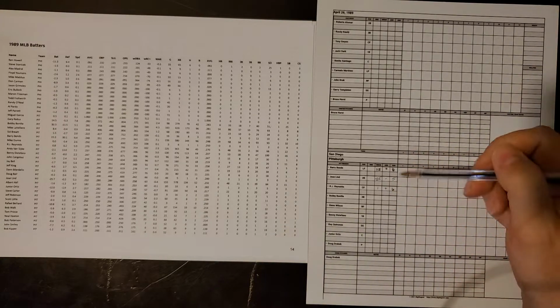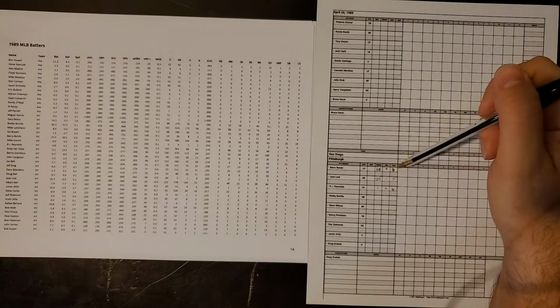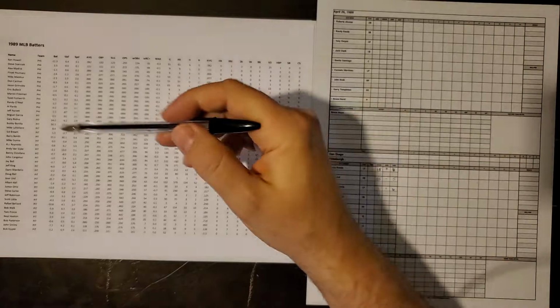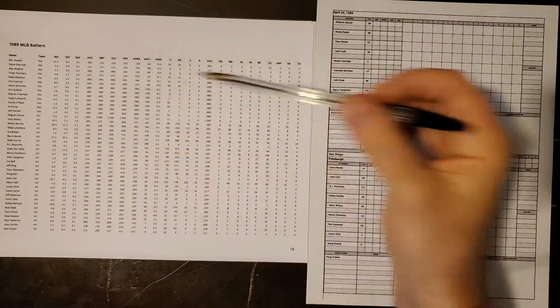So you can see I'm just filling in the batting runs, defense, and speed. And those are the values that we need in order to play. Bobby Bowe, 30 minus 5.